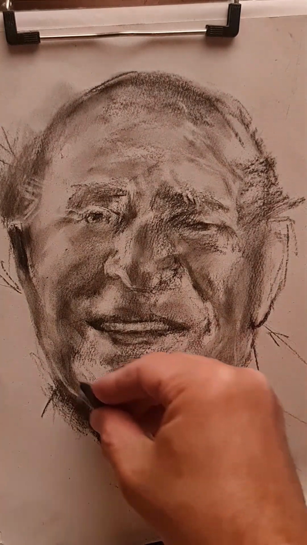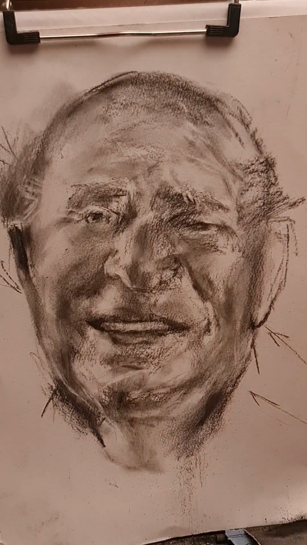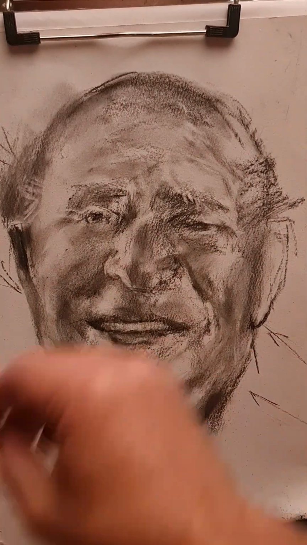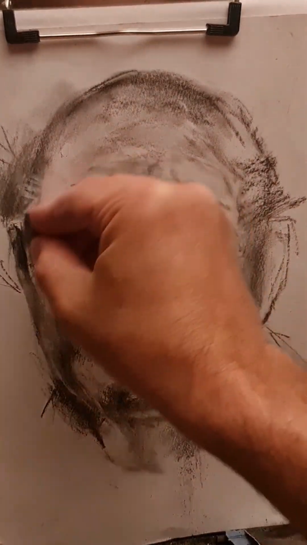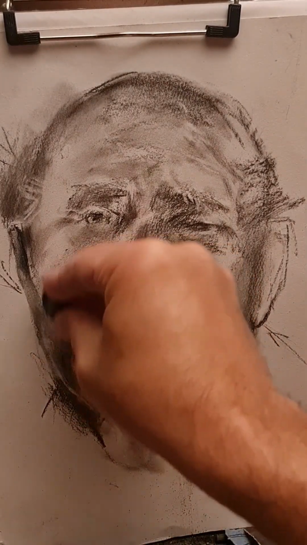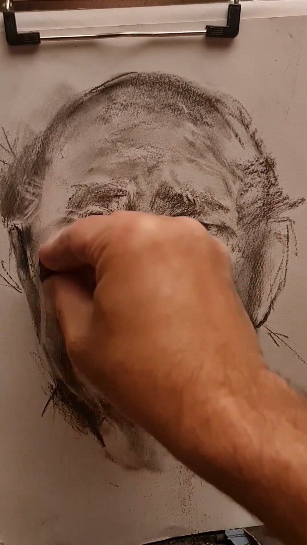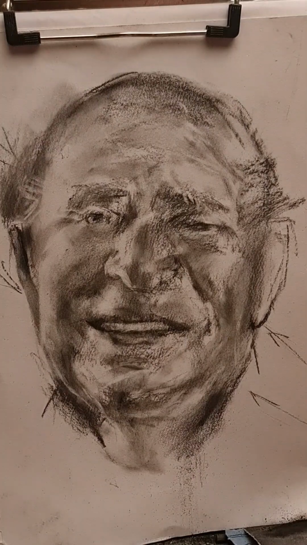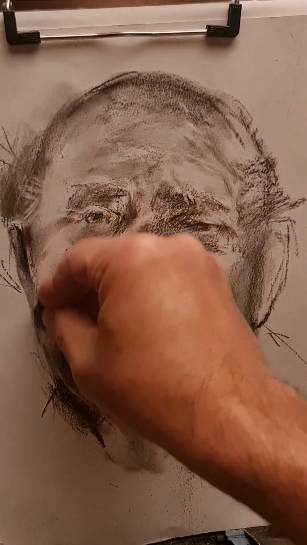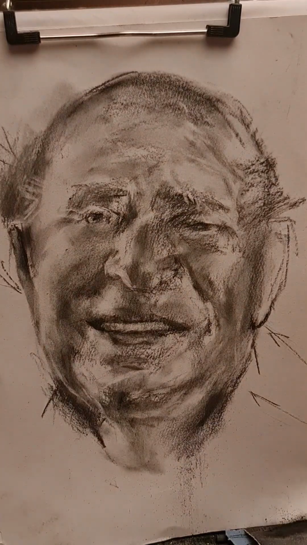Some highlight here. Okay, and then the ear itself, light on the sides. A bit more light here on the side here, so a bit wider. Wider jaw.